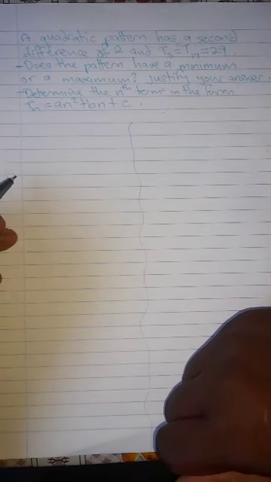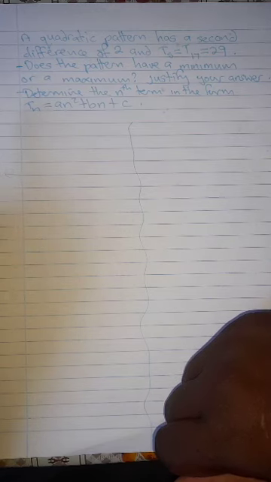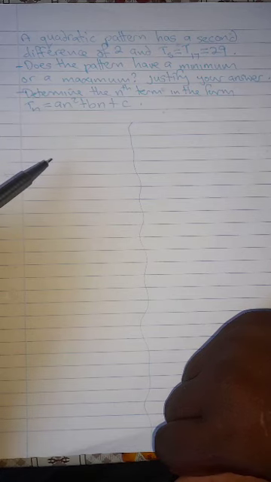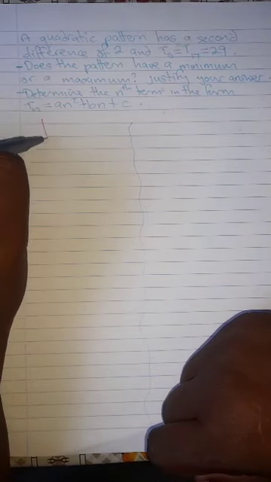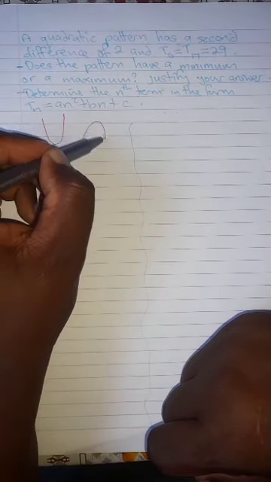We have a question here, a question in number patterns, but it's also testing your knowledge of functions. A quadratic pattern has a second difference of 2, and the fifth term and the 17th term are both equal to 29. The first question: does the pattern have a minimum or a maximum? Justify your answer.